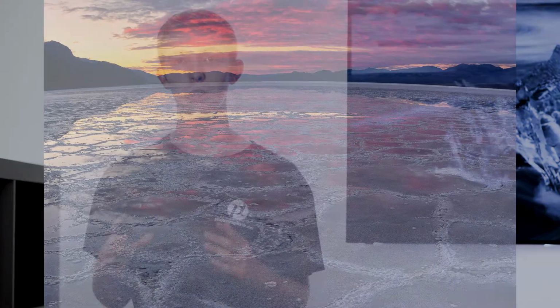Also, there might be some situations where you're photographing straight lines, like the horizon, but they actually appear to be curved in your photo.